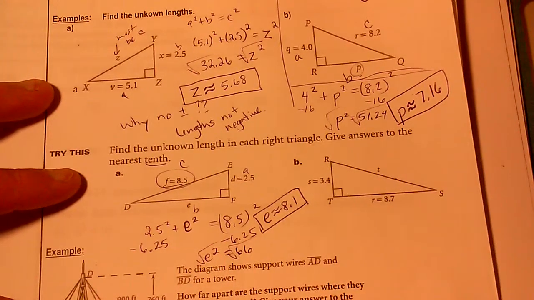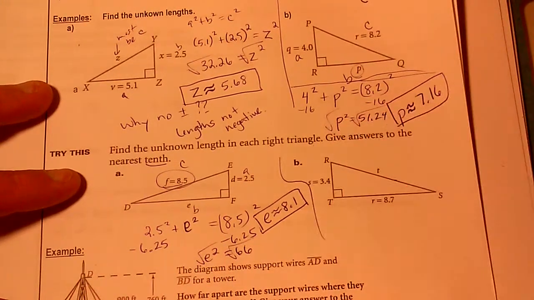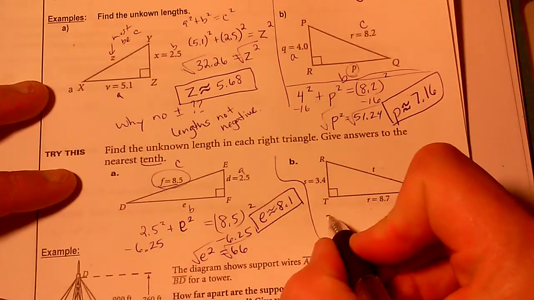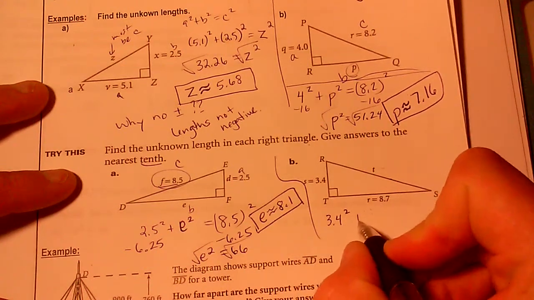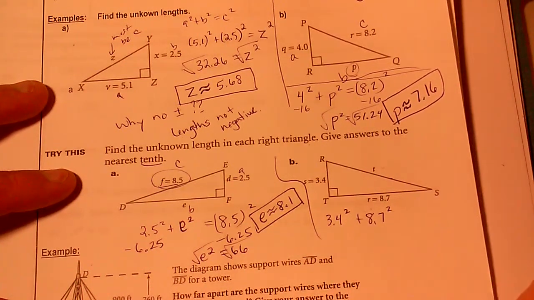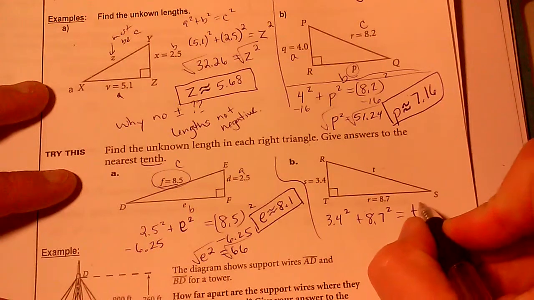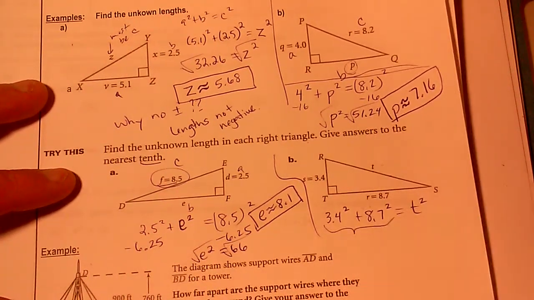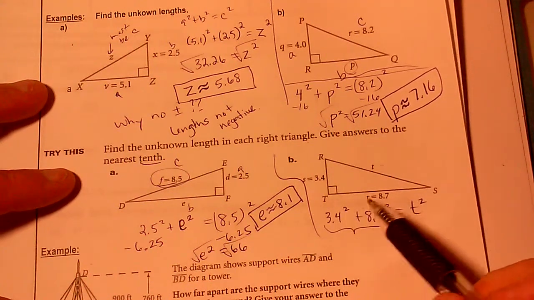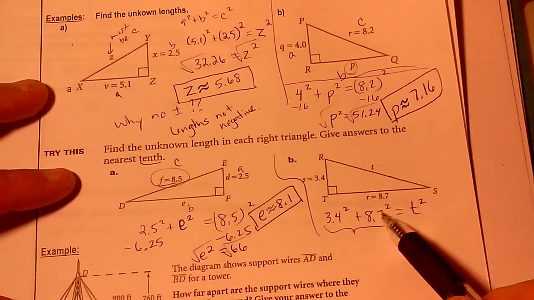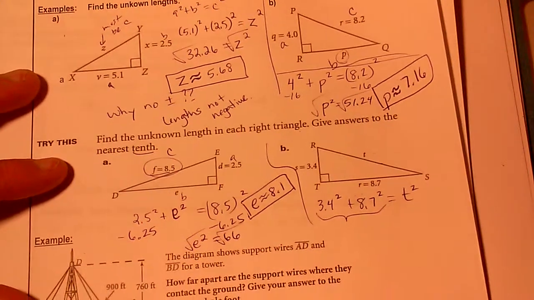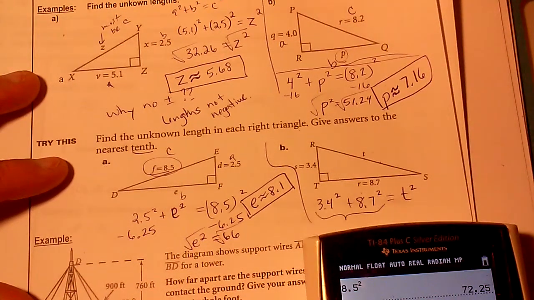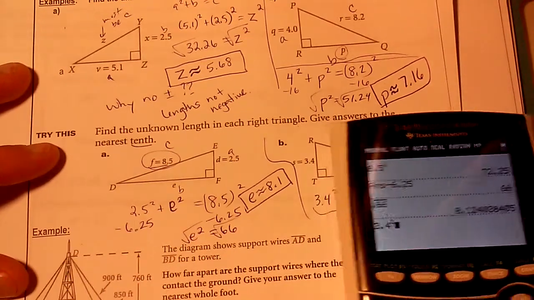There we go. All right, and now let's try another one. These ones we know A and B, and we don't know the hypotenuse. So we have 3.4 squared plus 8.7 squared, my 2 legs, equals the hypotenuse squared. Let's go ahead and add these together. Order of operations, right? Don't just add them and square them. We're going to square them, square the other piece, then add them. Exponents come before adding. But I'll use my calculator to help me with this.